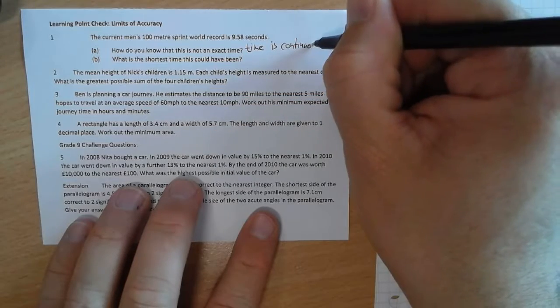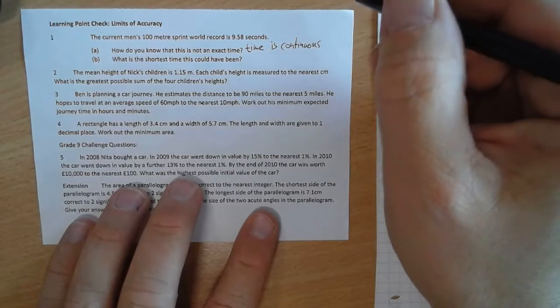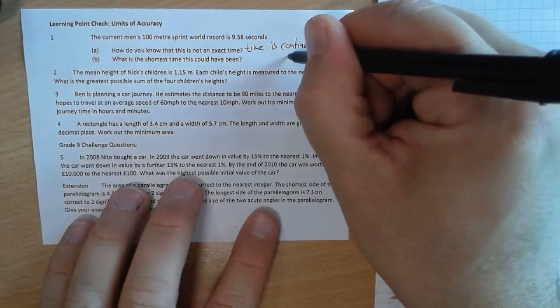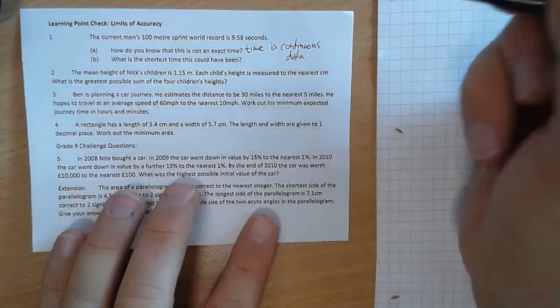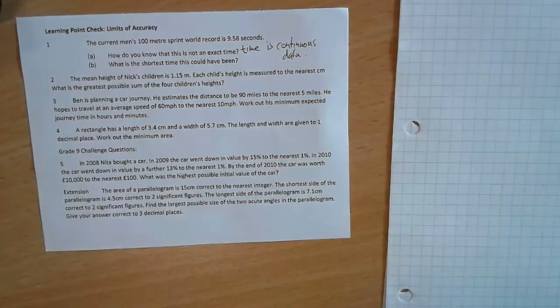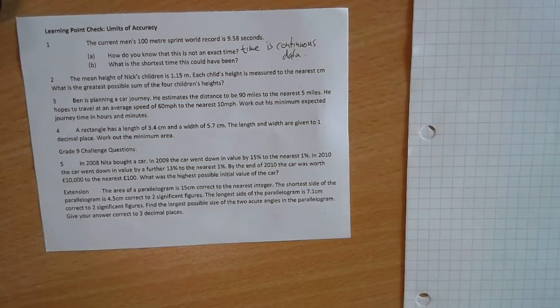You know that you could always be more accurate. So time is continuous data. So anything which you can measure, really, so things like weight, height, distance, time, volume, anything like that, you can always have a little bit more or a little bit less, so it's continuous, and so you can never have it precise.